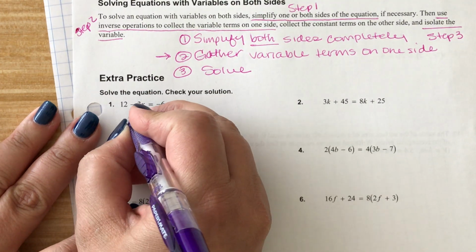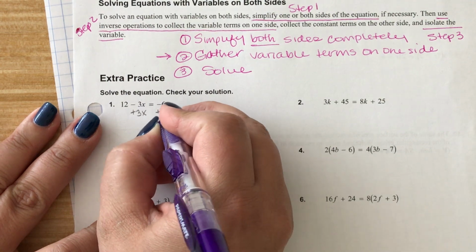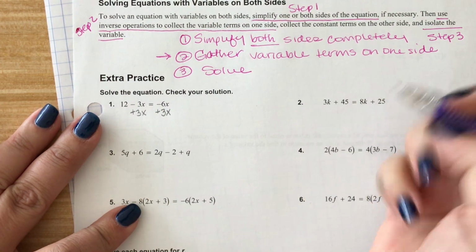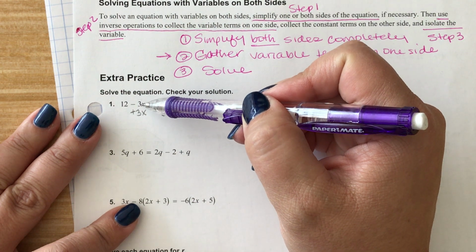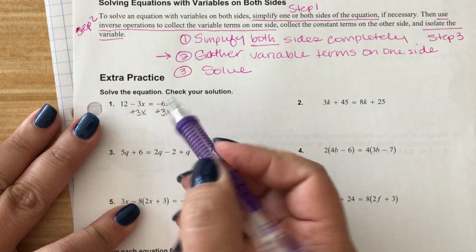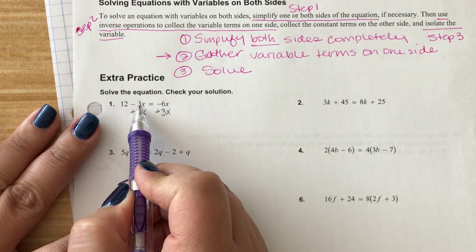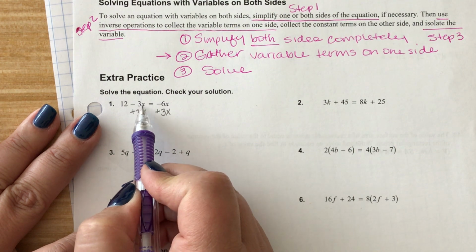Opposite of a negative 3x is a positive 3x, and I'm going to do that on both sides of the equal sign. Okay, now notice, normally what we were doing before is if I saw multiplication, I'd be dividing. Well, that's if I want to separate the 3. If I were trying to get rid of the 3 but keep x, I would do the opposite of that multiplication, which would be division.